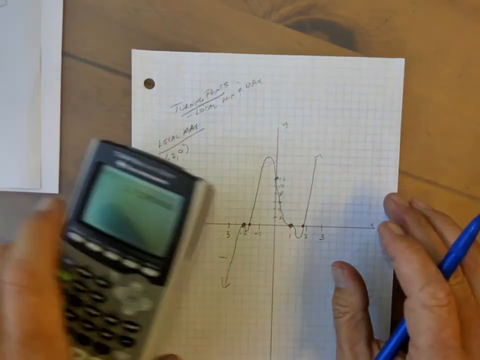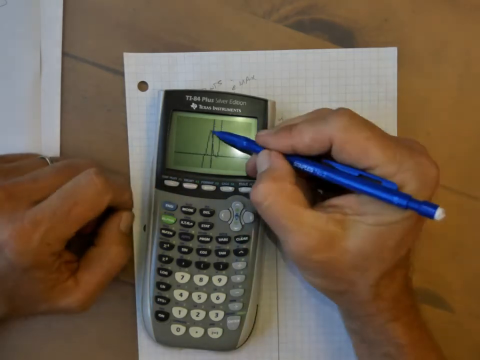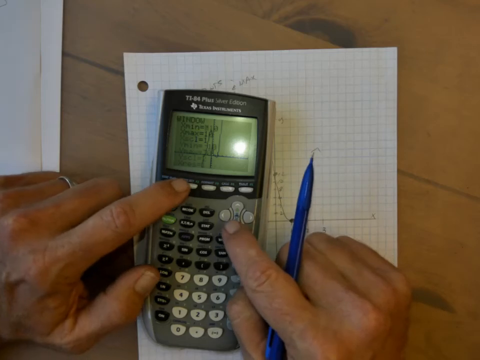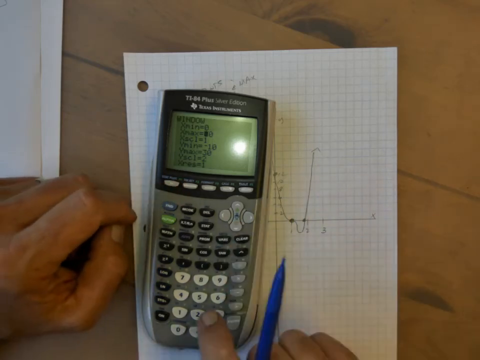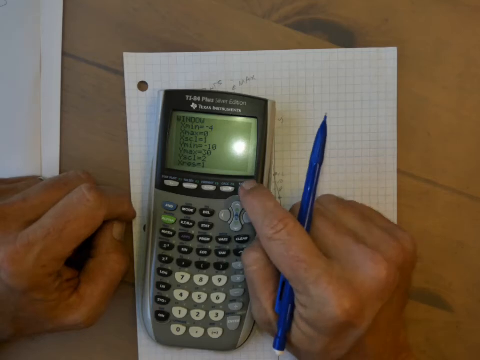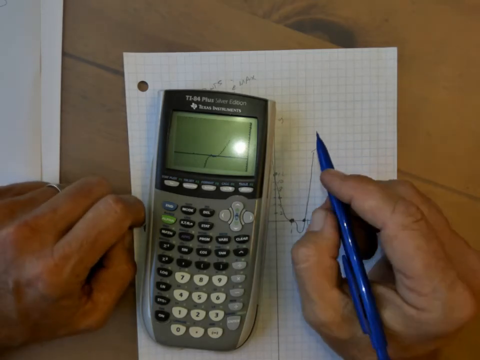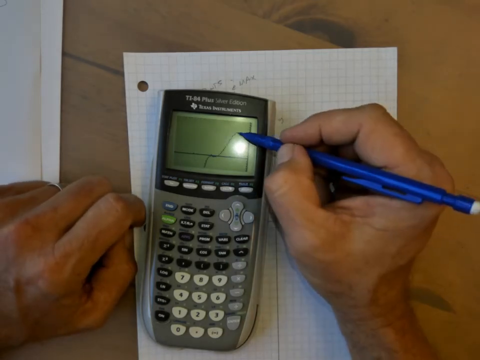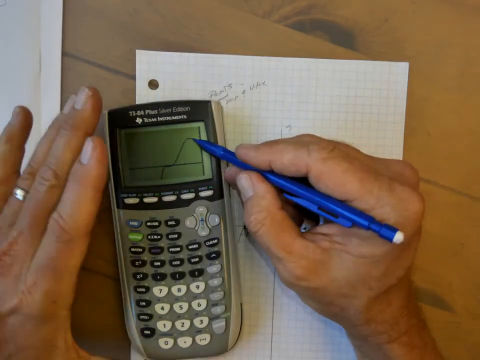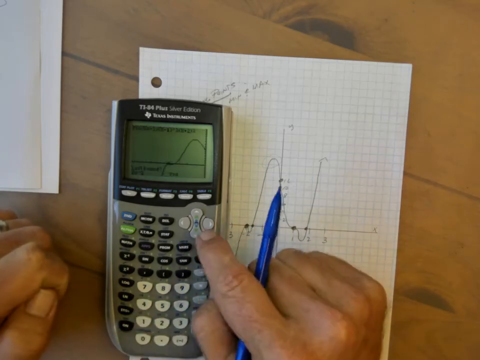So to find that, I'm going to go back to my calculator, back to my graph. Here it is, and I'm going to shorten my window a little bit again. So my window, I'm going to go from -4 to 0. Okay, and this is the local max. This is right here on our graph. That's this point here. So we'll go second calc, maximum.